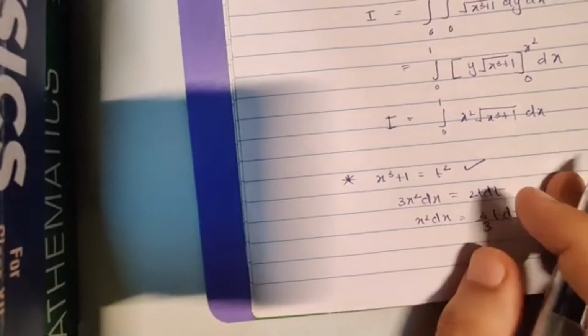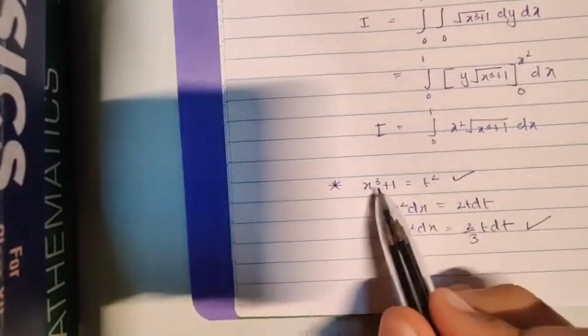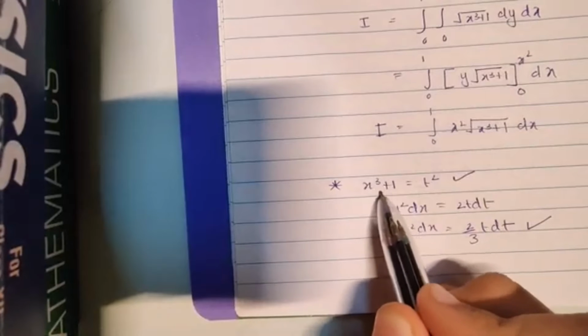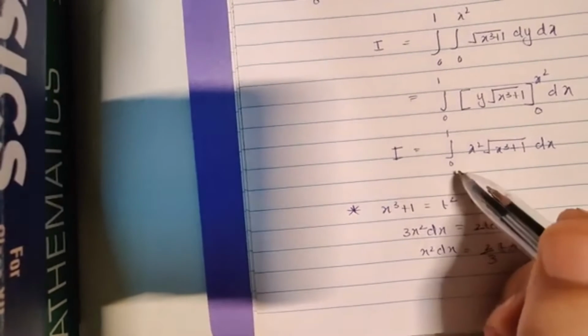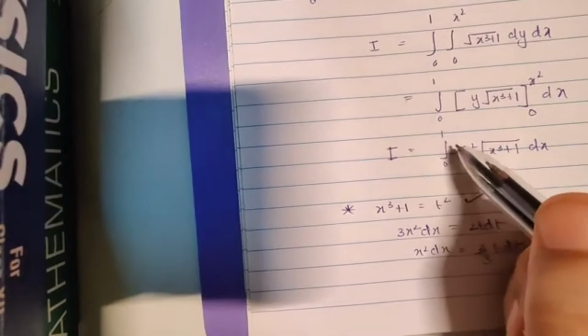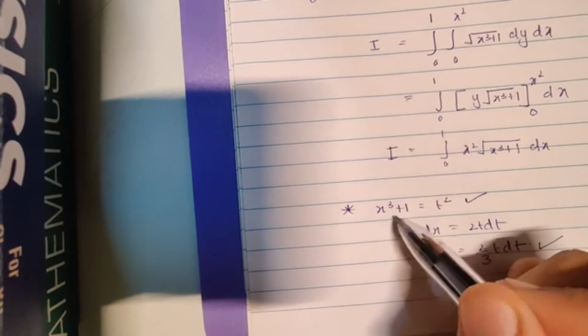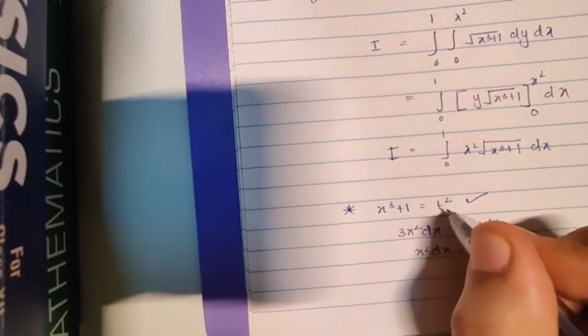We have to put the lower limit first, which is 0. 0 plus 1 is 1, and then t square. So the lower limit will be 1, and the upper limit is 1 cube plus 1, which is basically 2, and therefore t is equal to root 2.